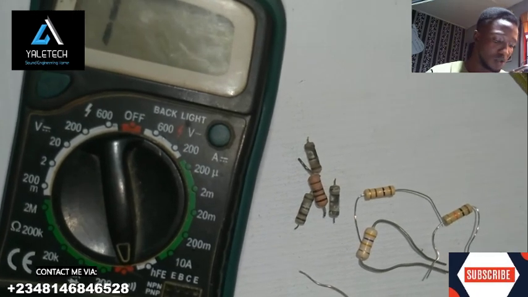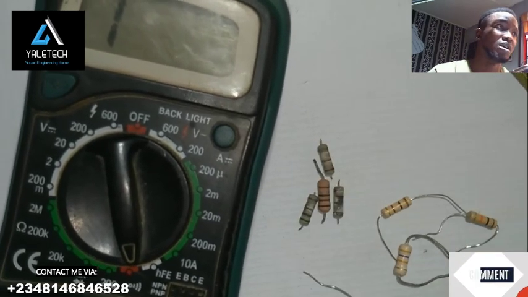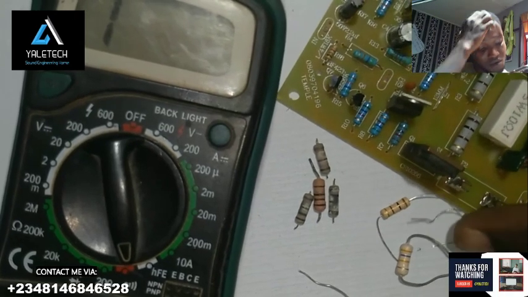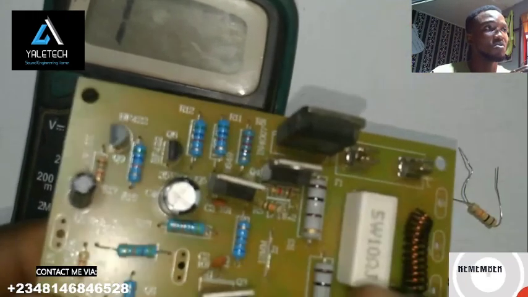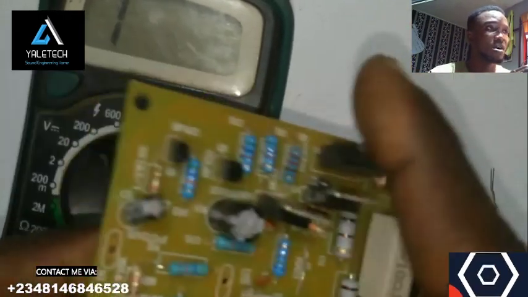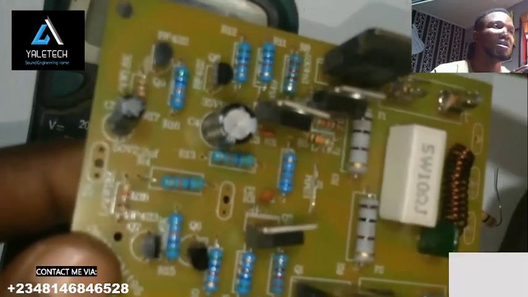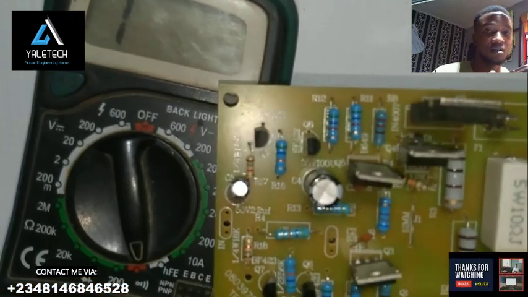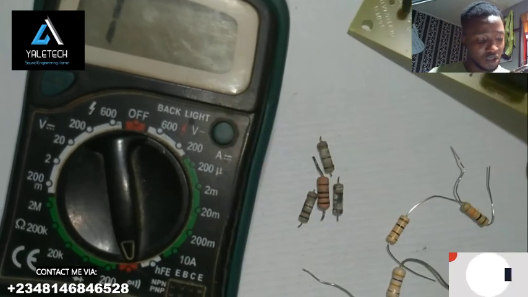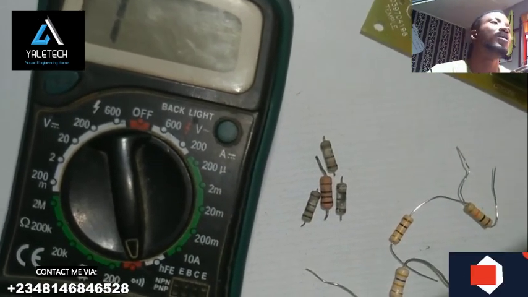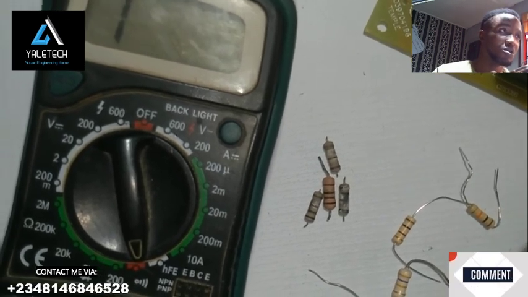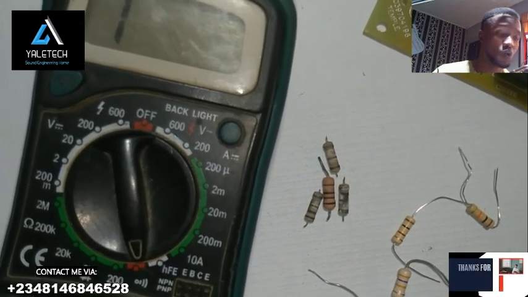So what we need to know is how to tell when a resistor is bad. If you look at this board, the fault of just one of these resistors will affect the activity of every other one, and they will not function properly. So how do we troubleshoot it and save ourselves the stress? We have a lot of approaches, but I'll give you one of the easiest, because I like keeping things very simple.